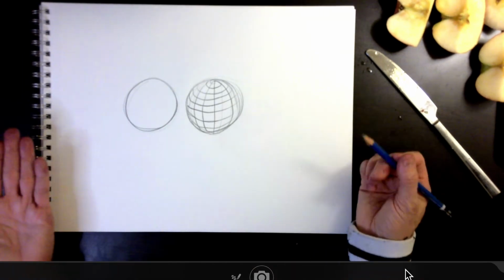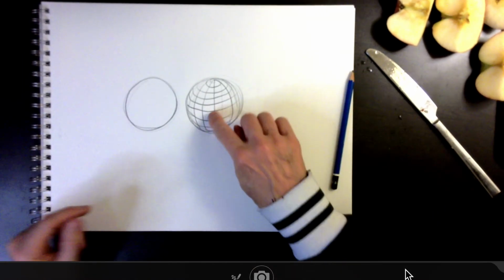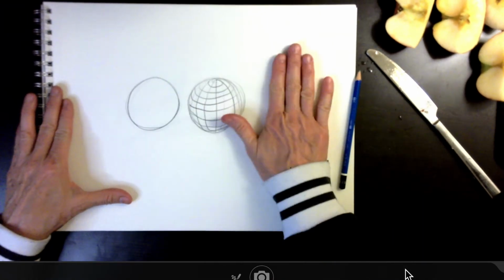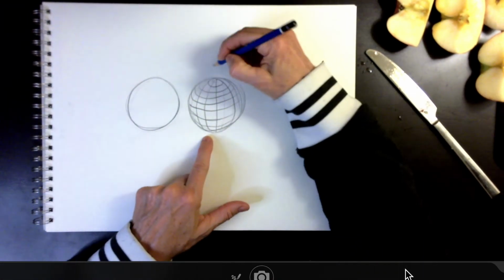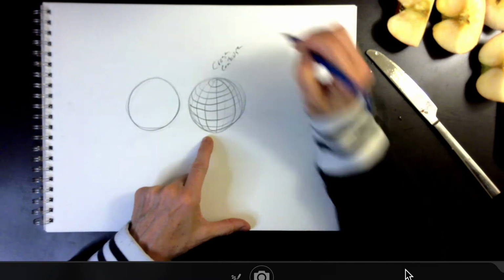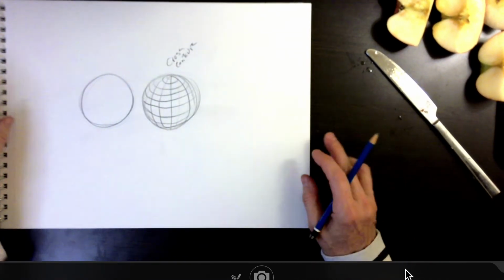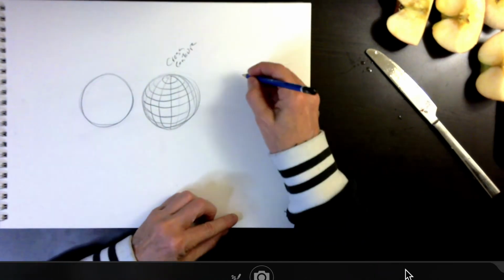Now just stare at that for a second. You see how this one seems to pop up off the page? Obviously not, it's flat. Okay, so this is called cross contour. And the third strategy for creating the illusion of 3 dimensions is value.